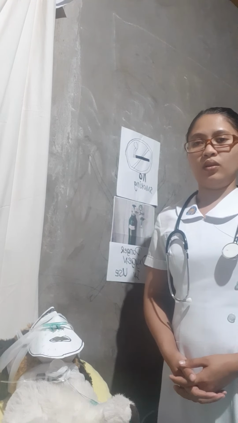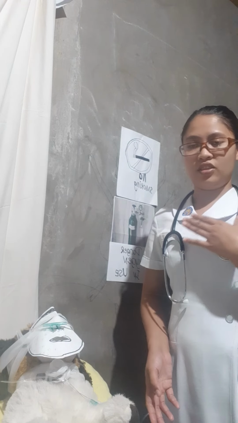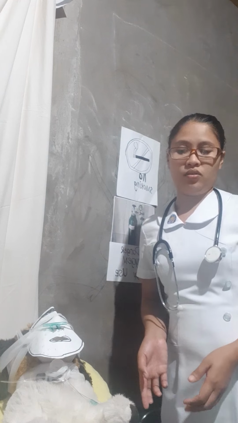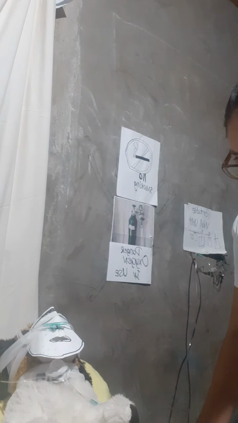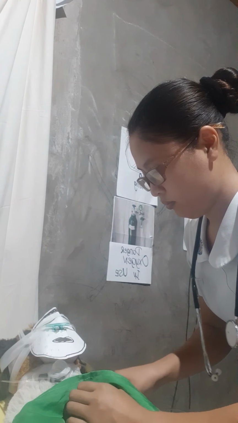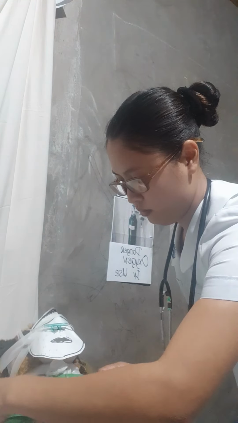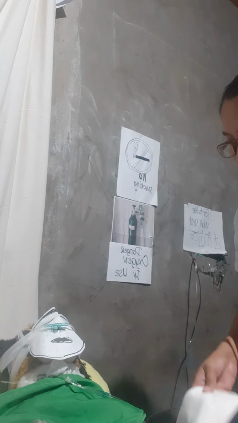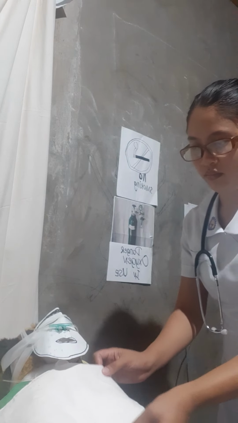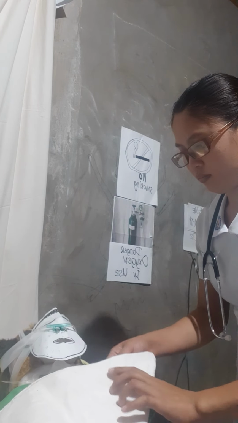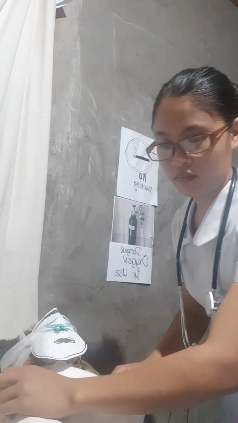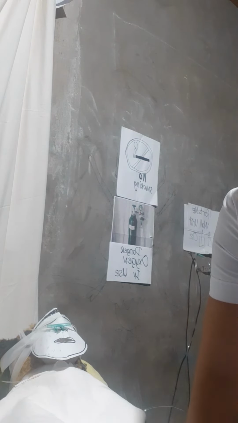Next, place the towel or waterproof pad on the chest of the client to protect him from any secretions.